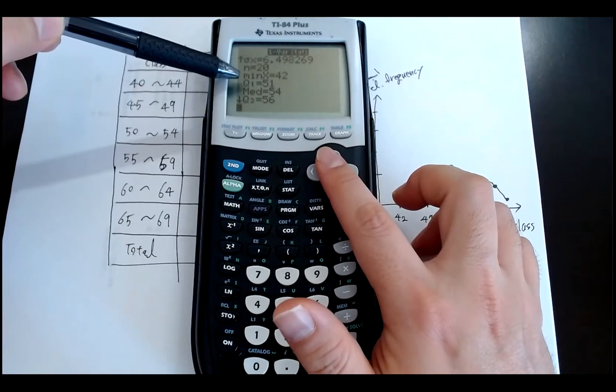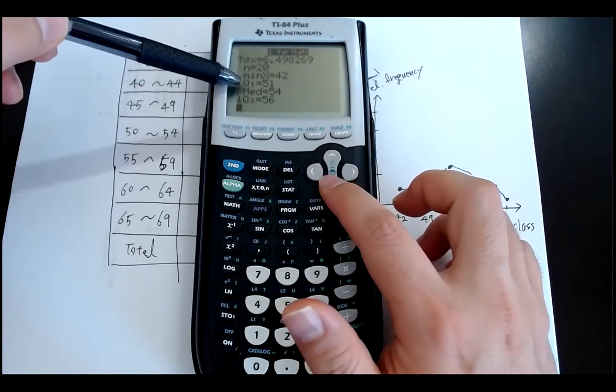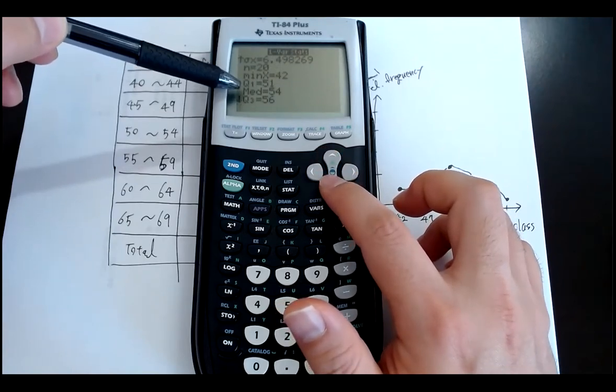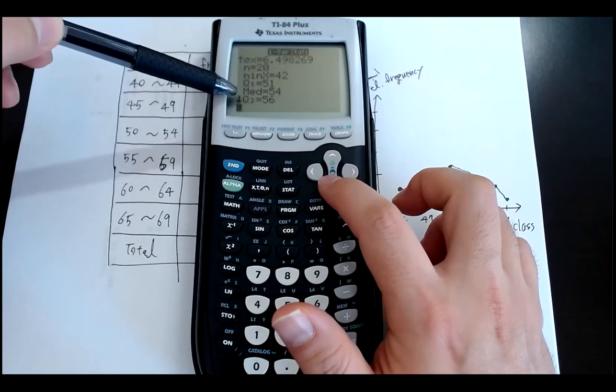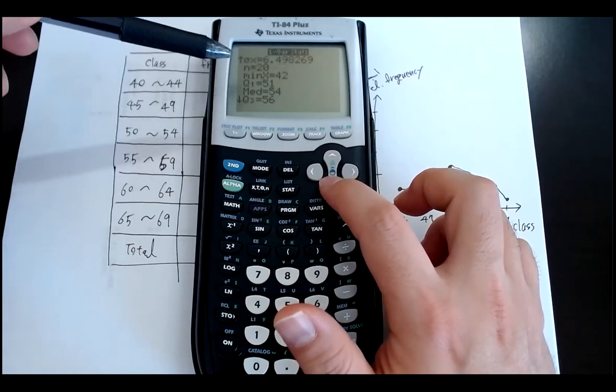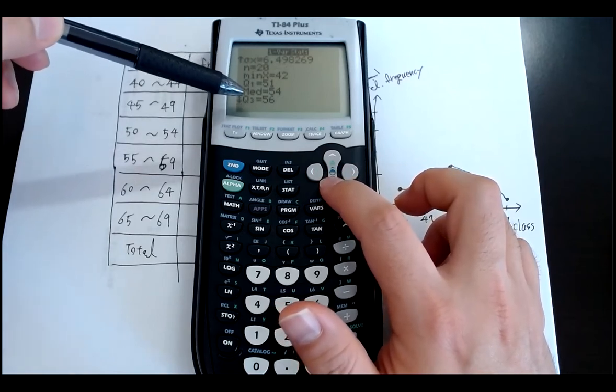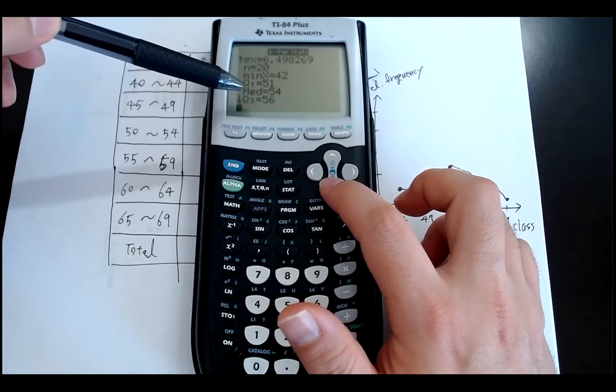But that's not what we want. We want Q1. Median is nothing but Q2. Okay, Q1, Q2, Q3 right there, right? So Q1 is 51, Q2 is 54, or you can say the median is 54, and then Q3 is 56.